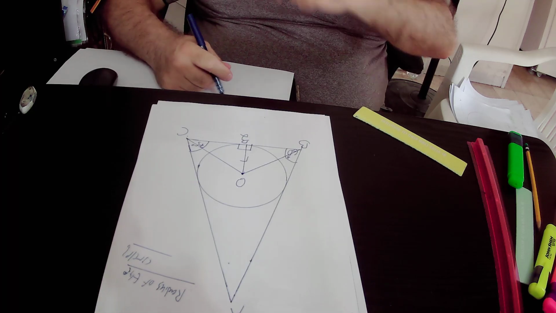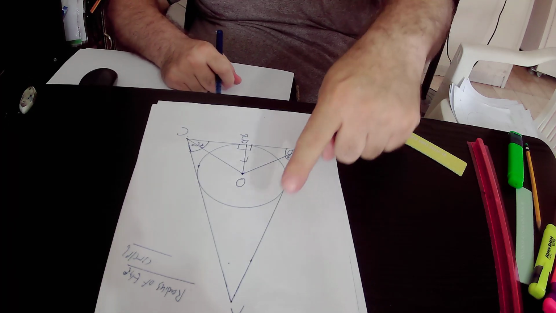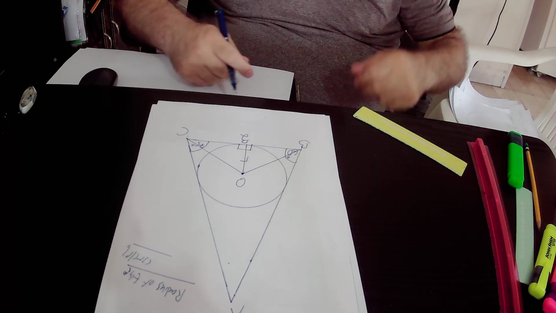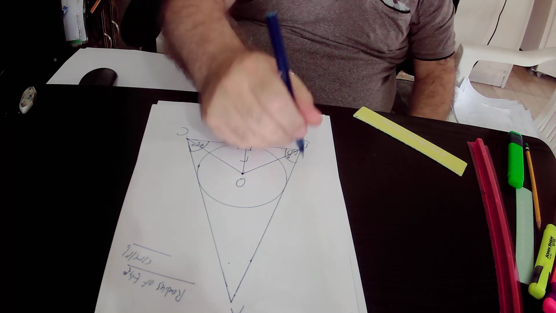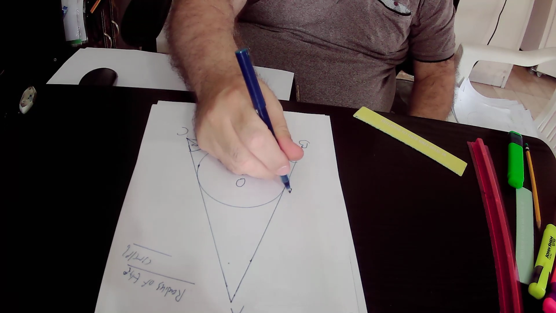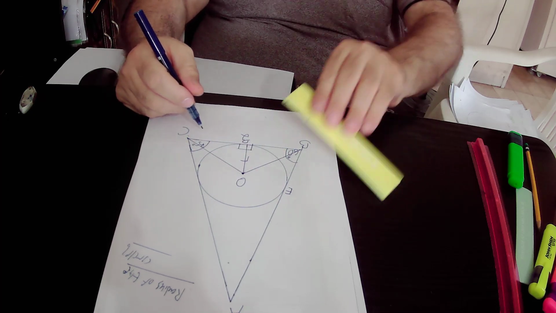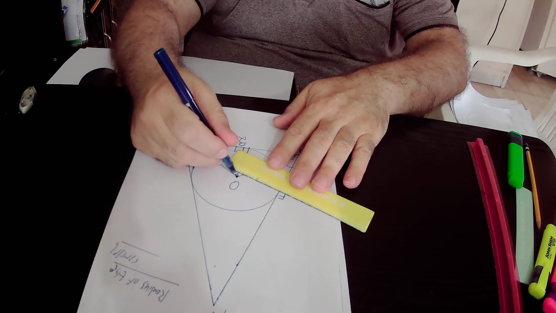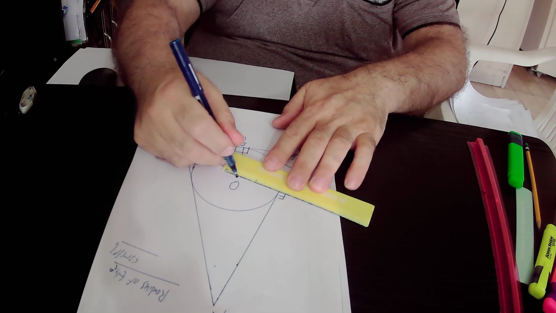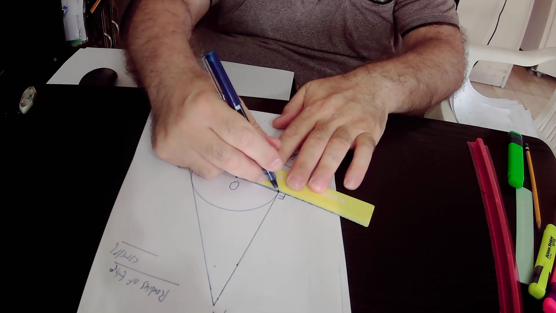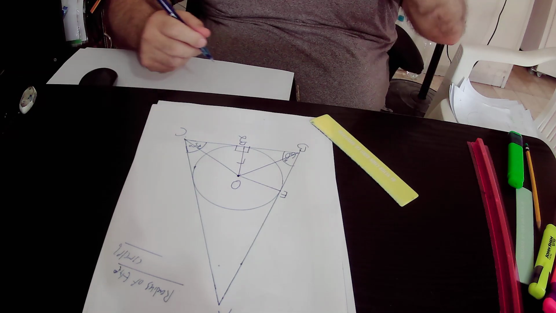We define the point of tangency of tangent AB with this circle as point E. We will join points O and E together by a straight line. Point O is the center of the circle.